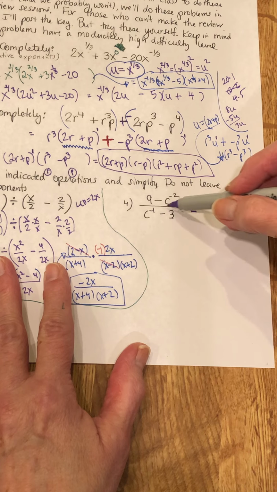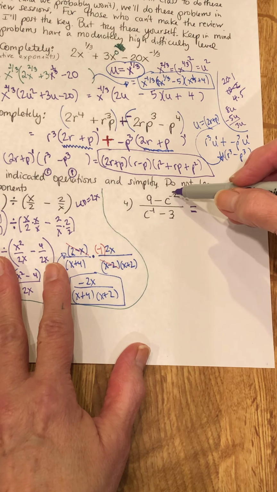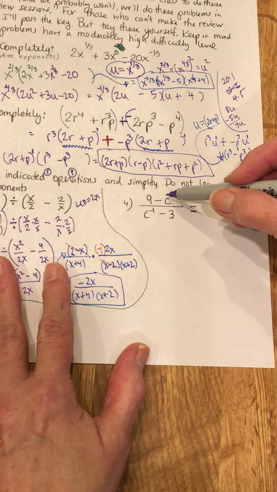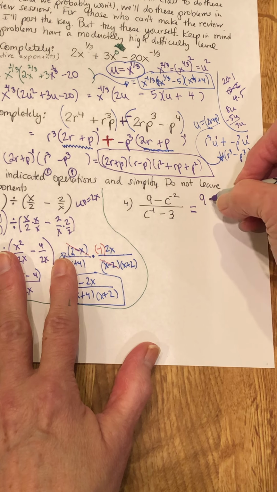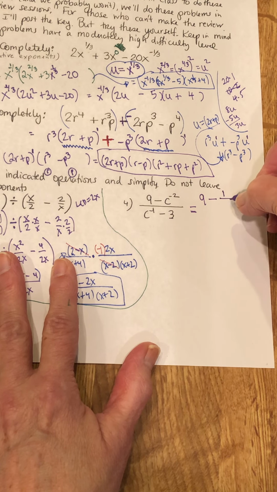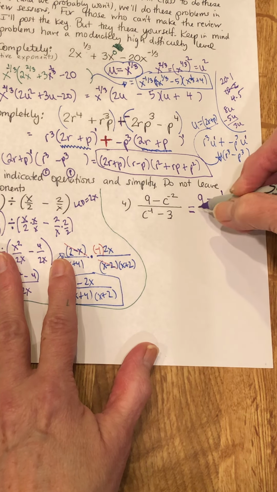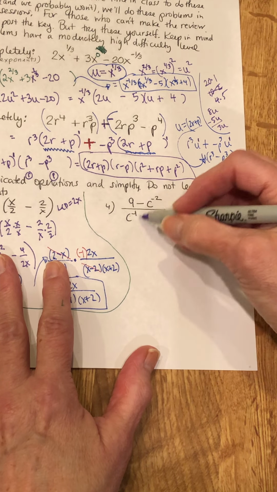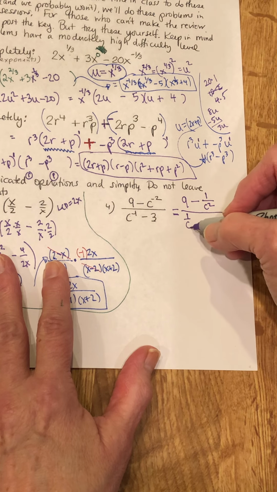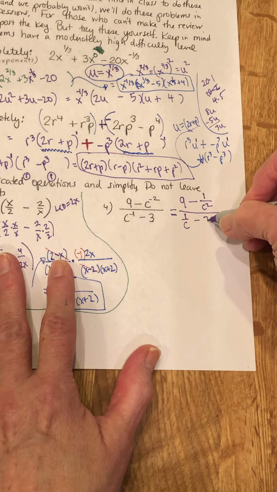This is a term. It's not a factor. So I cannot take a term down to the denominator, only factors. So when I remove the negative exponent, I have to remove it right here where that term sits. Same thing here, that's a term. So when I remove the negative exponent, that's 1 over c, I got to keep it right there.